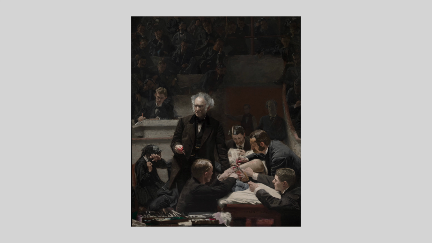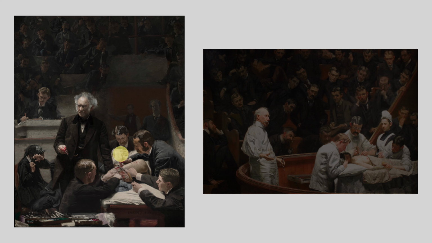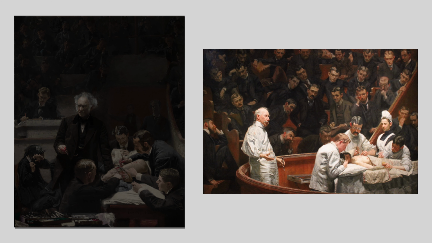In the Gross Clinic, the doctors are wearing suits and regular clothing, while in the Agnew Clinic, we see them wearing sterile surgical whites. In the Gross Clinic, we see that the anesthesiologist is crudely administering anesthesia through a towel drenched in either ether or chloroform. In the Agnew Clinic, we see that an ether cone has now been developed, allowing much more precision in the maintenance of anesthesia. And finally, there's the choice of the specific surgery that Eakins has Agnew performing in the painting.